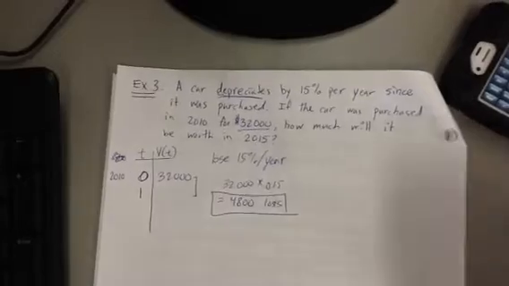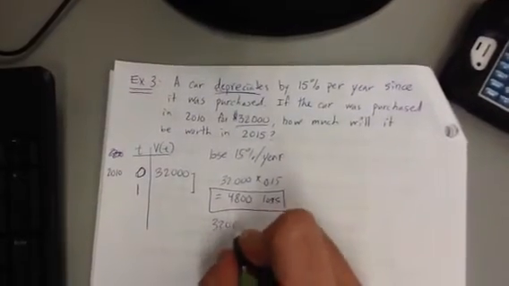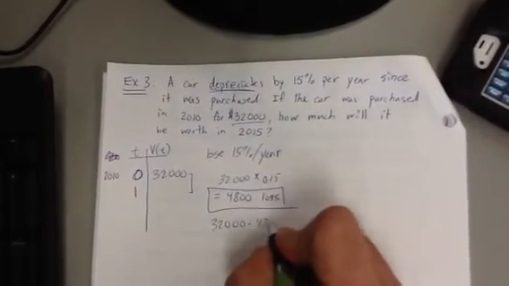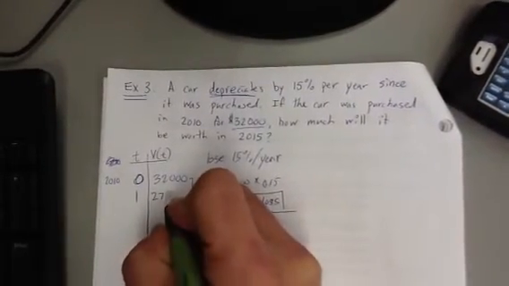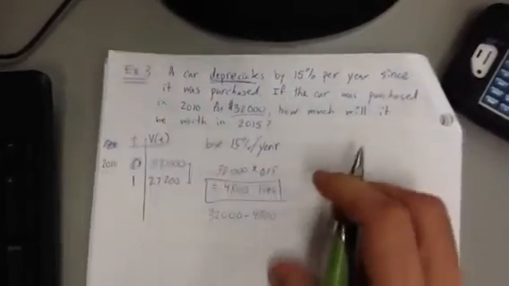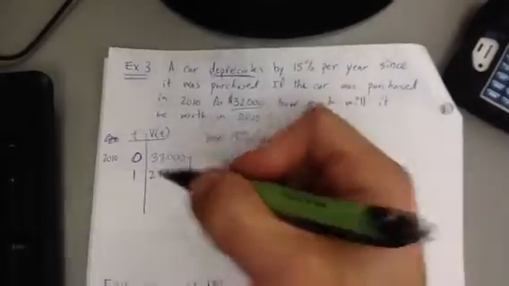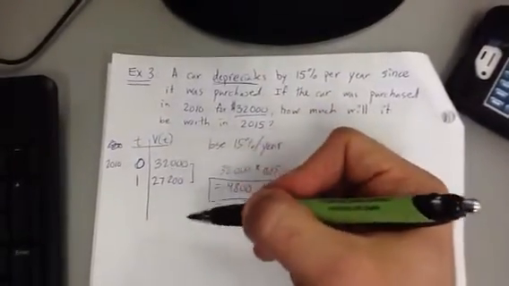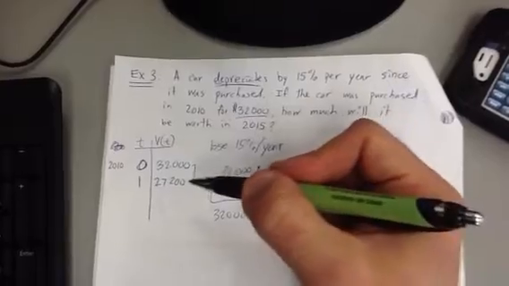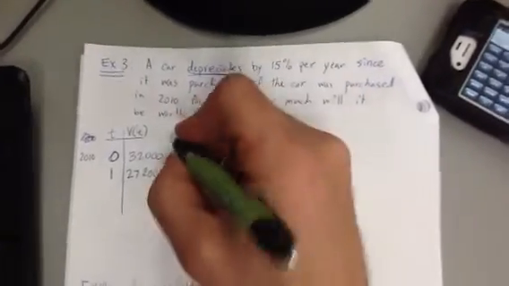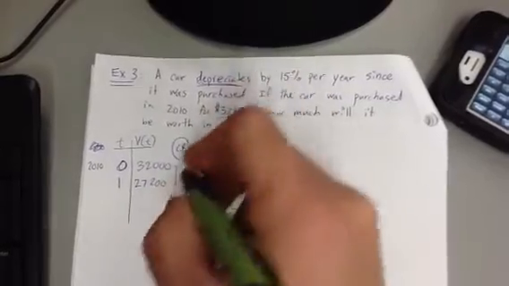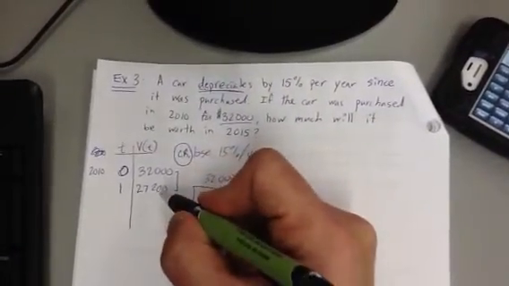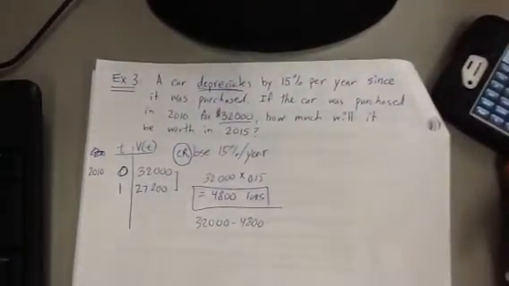So what you're going to do is take $32,000 and subtract $4,800 from it, and now the car will be worth $27,200. Okay, and you can continue this on and on and on, for every year it loses 15% of the previous year. But in order to come up with the base of this function, or the common ratio, you have to do this divided by that to figure out what the common ratio is.